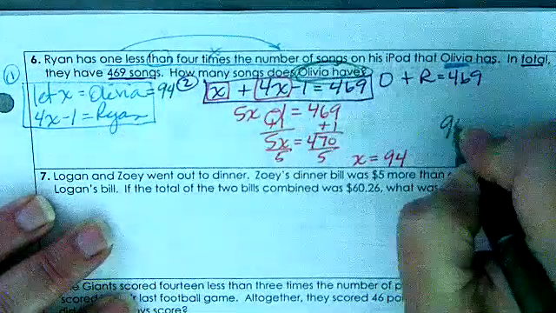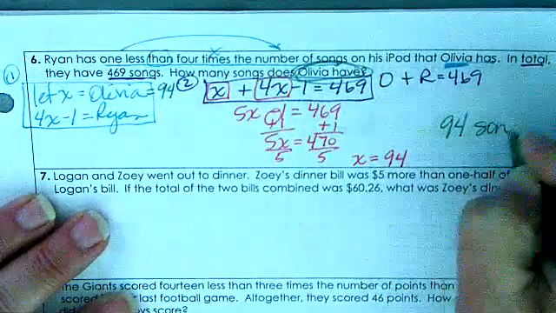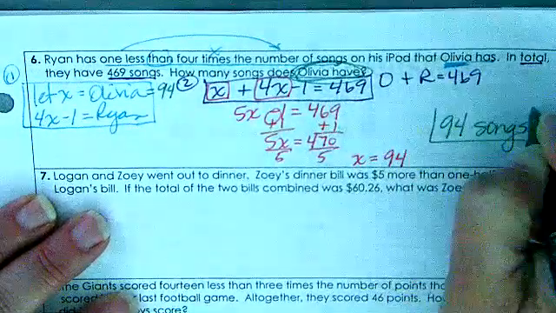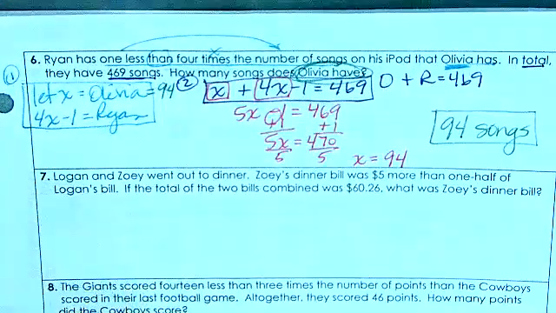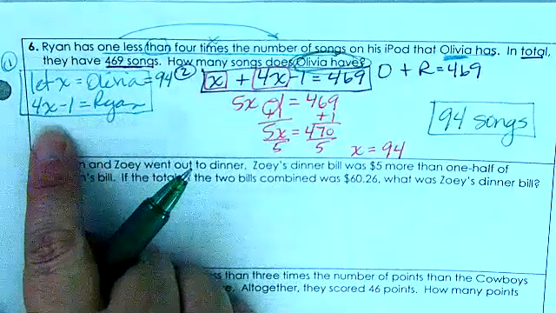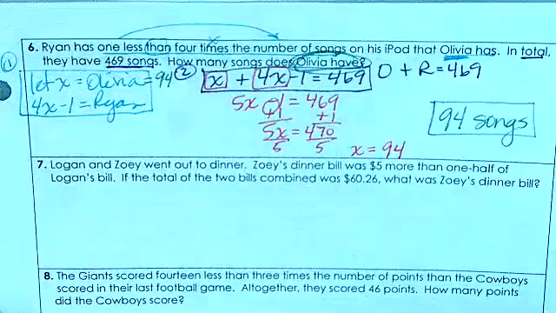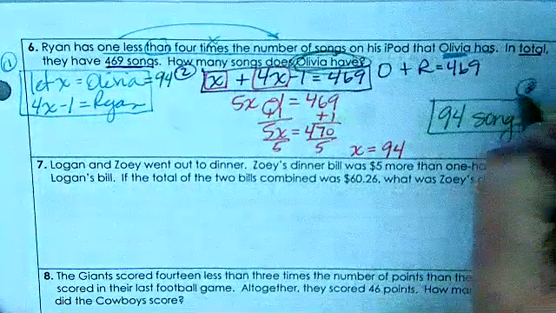So my answer is 94 songs. Olivia has 94 songs. That's all it's asking me to find. Now, if it were asking for Ryan's, then I would have to plug it in, but it doesn't want to know Ryan's. It wants to know Olivia's. So I'm done. This was part 3.